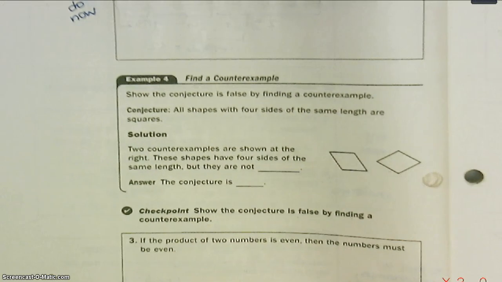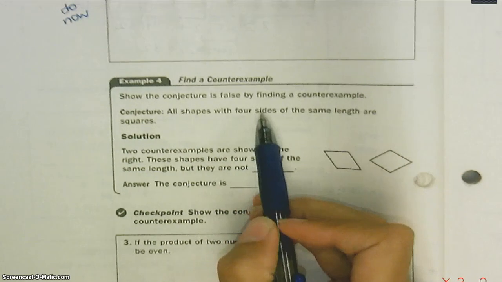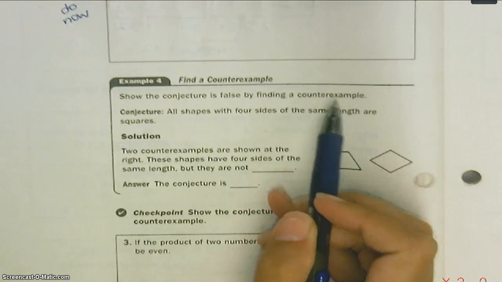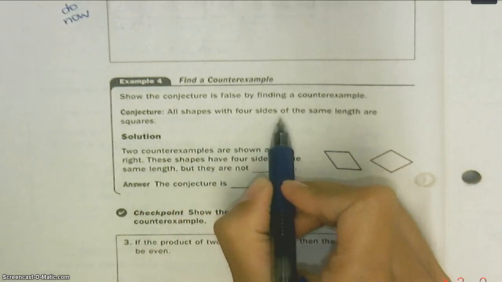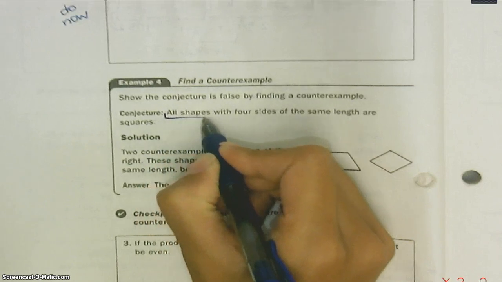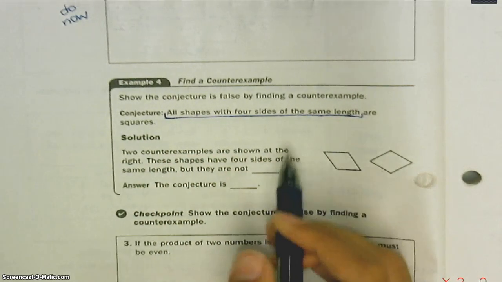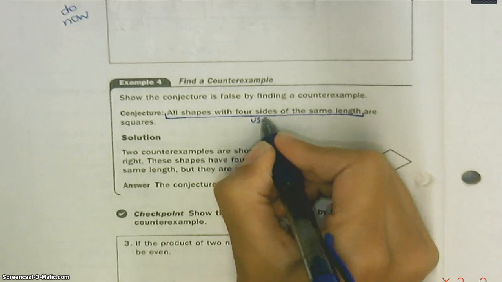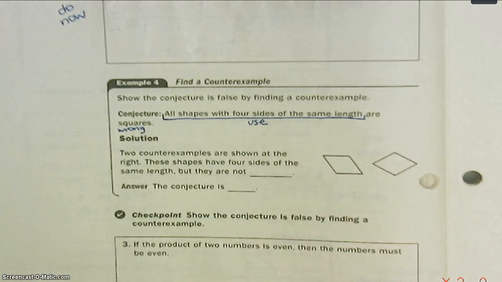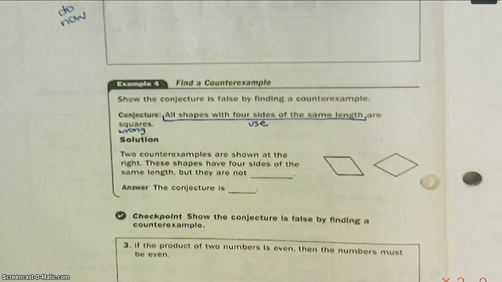All right, here's our last example. Show the conjecture is false. Okay, so I have to use this beginning statement. That's what it means to find a counterexample. So all shapes with four sides of the same length are squares. So I have to find a shape with four sides the same length. I have to use this, but prove this part wrong. All right, so I need a shape with four sides the same length that's not a square.